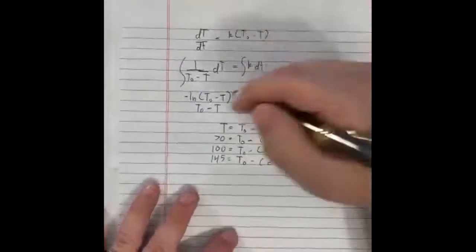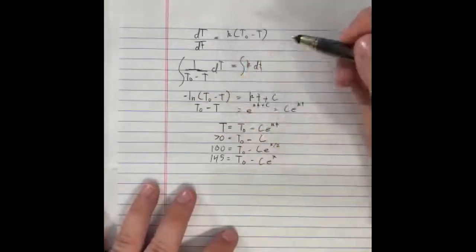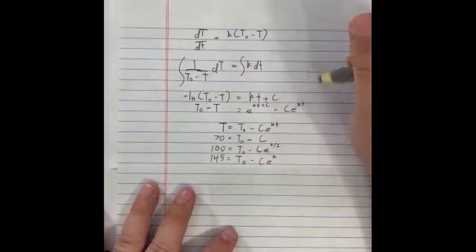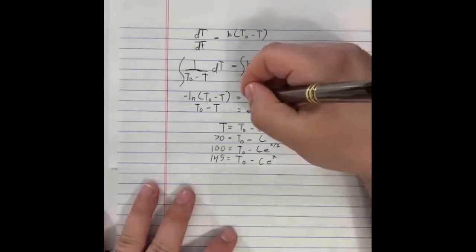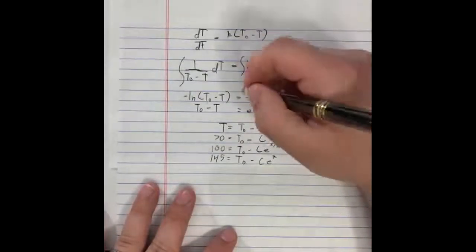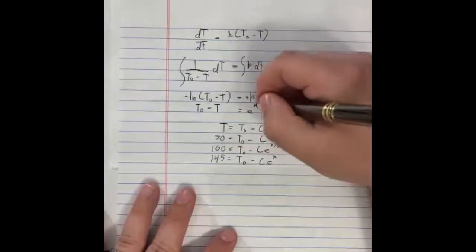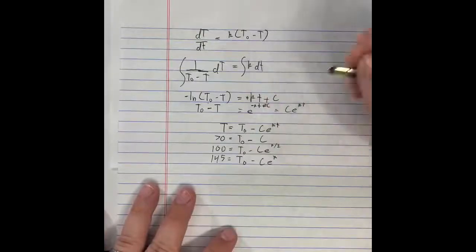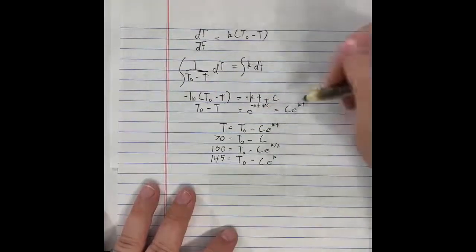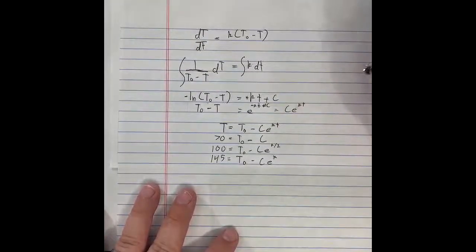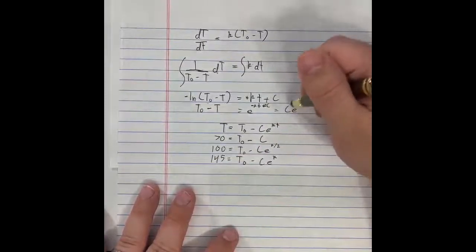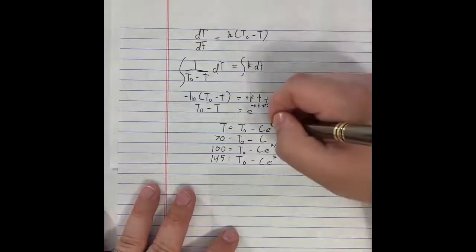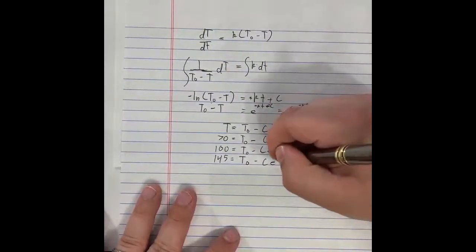The negative sign in front of the capital T will put a negative over here, so that we get a negative K minus C. And when you bring that down, it's just going to be some other constant. We have a negative K here, negative K, negative K.